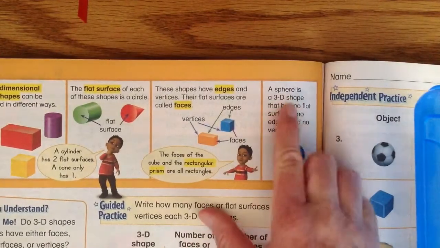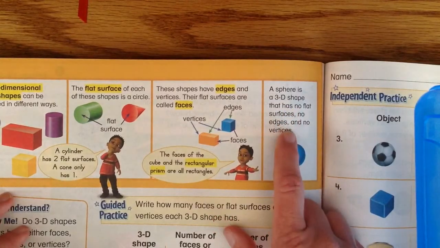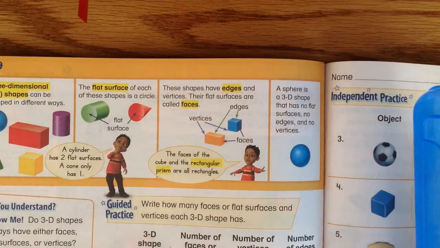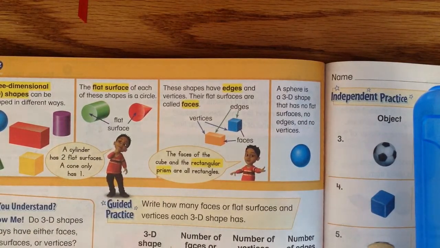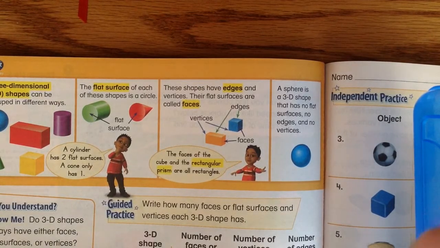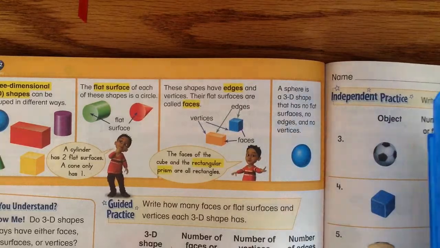A sphere is a 3D shape that has no flat surfaces, no edges, and no vertices. And I do not have one with me right now, but we all know what a sphere is. We play with them quite often on the playground. A ball. The reason that we like to play with the balls is because there's no flat sides or surfaces or edges or vertices. So they roll, they bounce. Okay, if they had flat sides, they would not roll very well, would they?